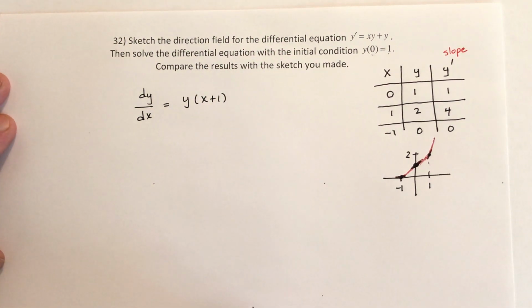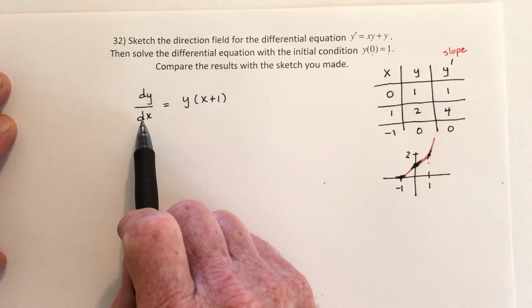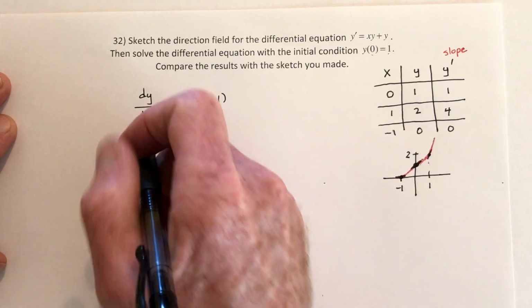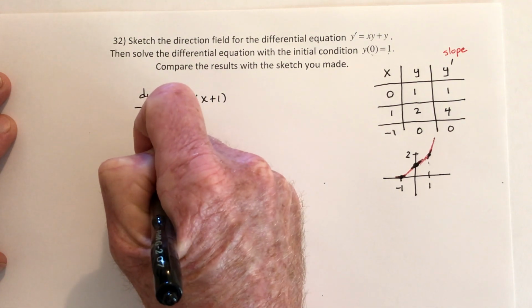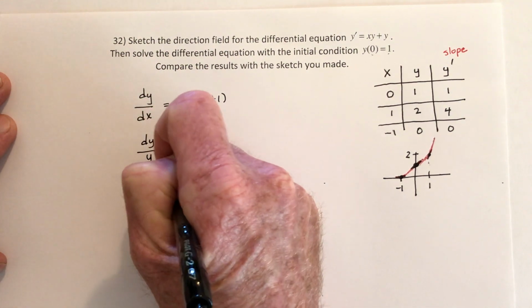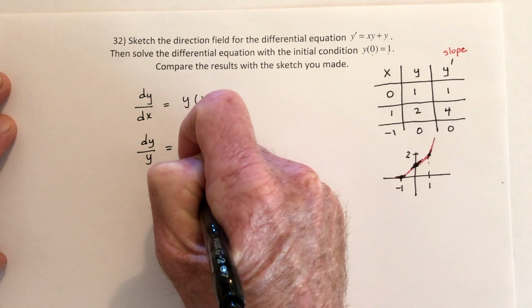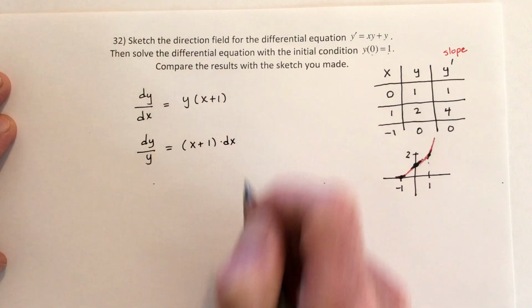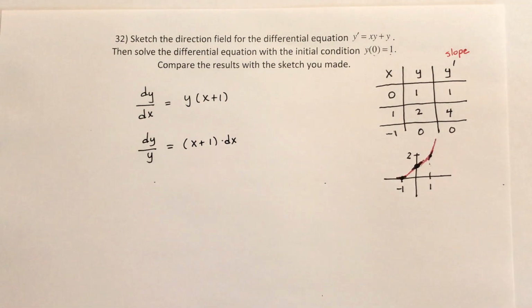So solve the actual differential equation. So with this one, I can separate the variables. So on the left, I can replace y prime with dy dx. And then on the right, I can factor out y, and it's going to leave x plus 1. All right, so first, that part's done. Next, move all the y's to the left side and all the x's to the right side. So divide both sides by y, and it's going to become dy over y. And then multiply by dx. And now all of the y's are on the left side and all the x's are on the right side.